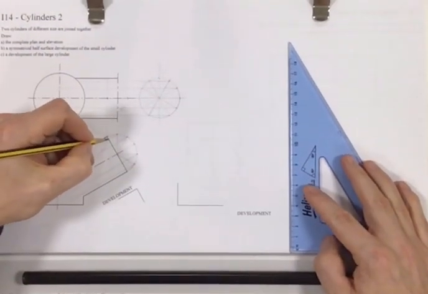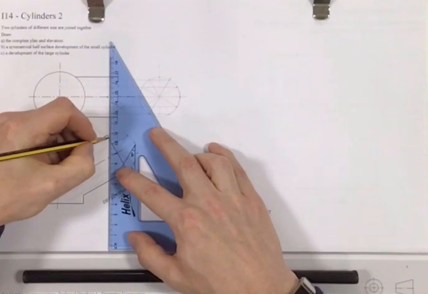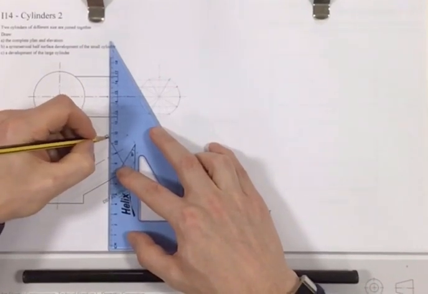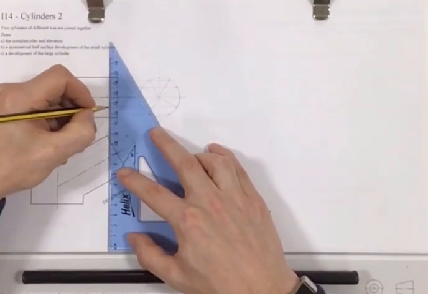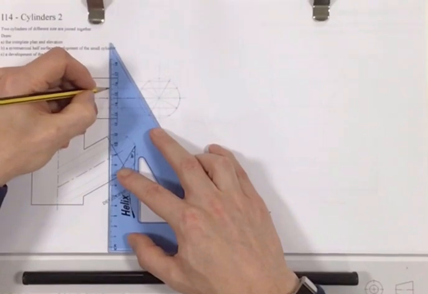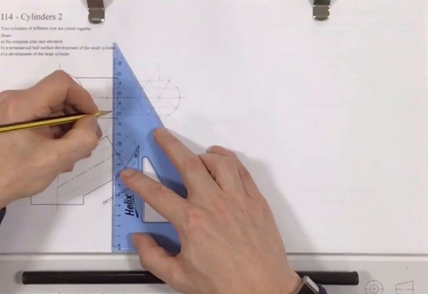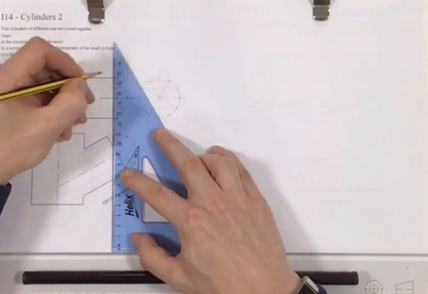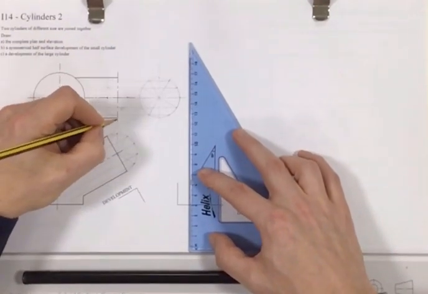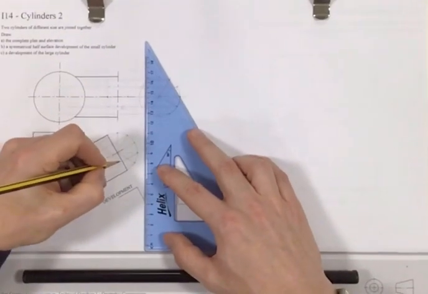So, let's bring that up. So this point here will feature there and there. This point here will feature there and there. And you can see the curvature there.